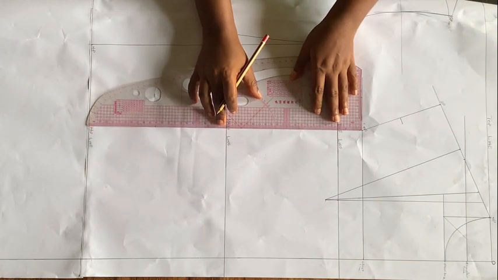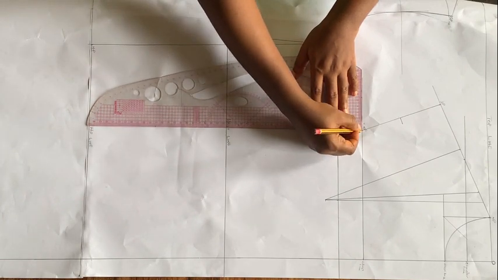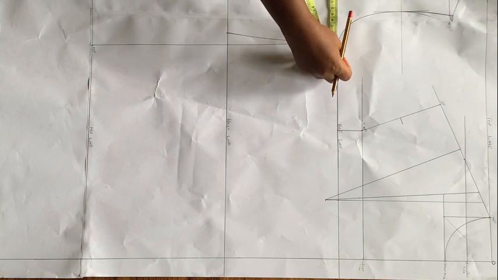Now from your chest point, you want to draw a perpendicular line to the chest line, to the back line, the bust line like so. Just draw a perpendicular line, a vertical line that is parallel to the center front.